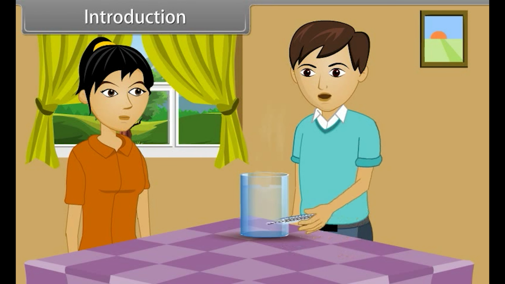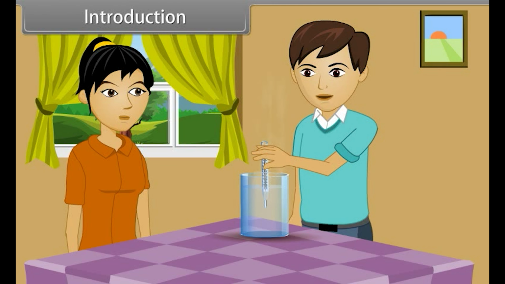Firstly, we dip the thermometer into the glass. Then we measure the exact temperature of water. Brother, how does this thermometer work? Listen, thermometer has mercury in it.